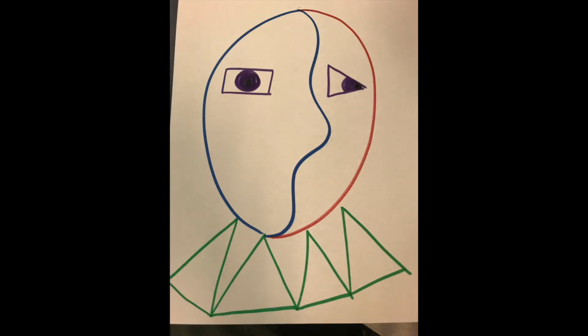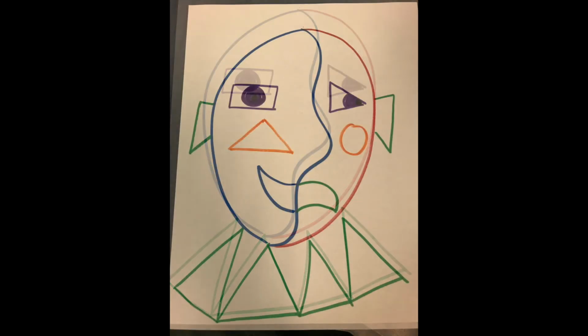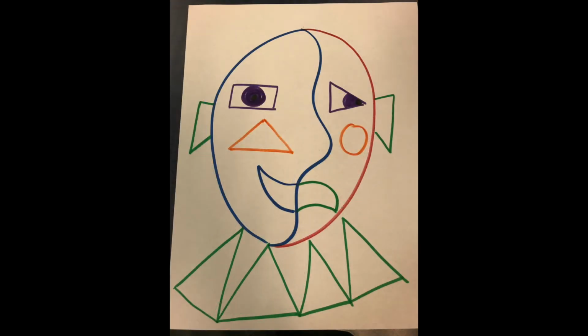Next, make the eyes. You can make one facing forward and one looking to the side. You can make the eyes different shapes also. Next, put in your other facial features like ears and a mouth and something on the cheeks. I chose to make half my face smiling and the other half frowning.